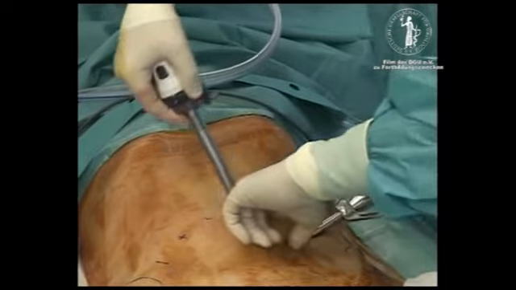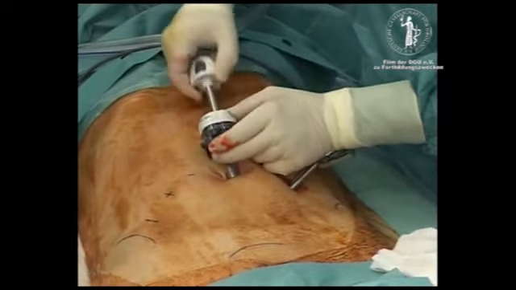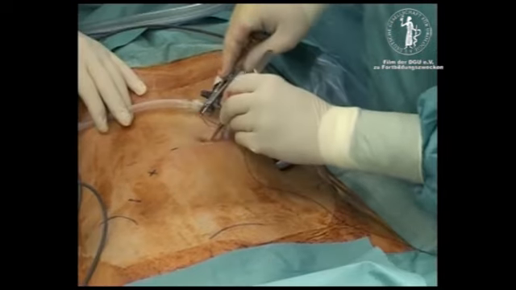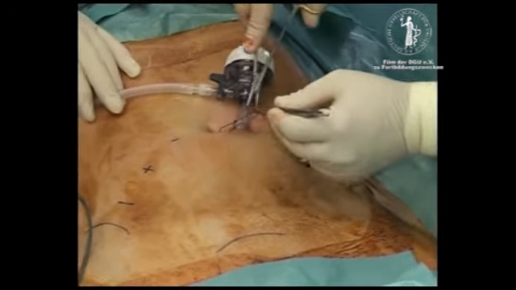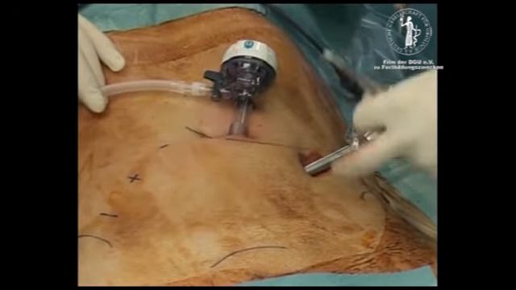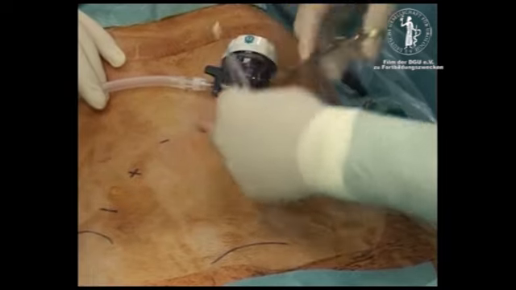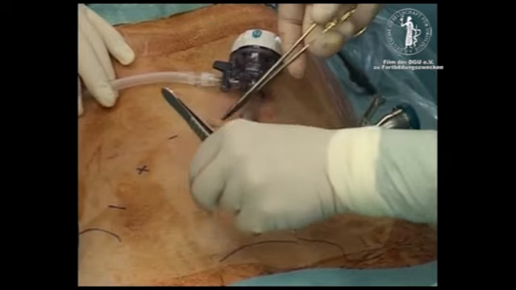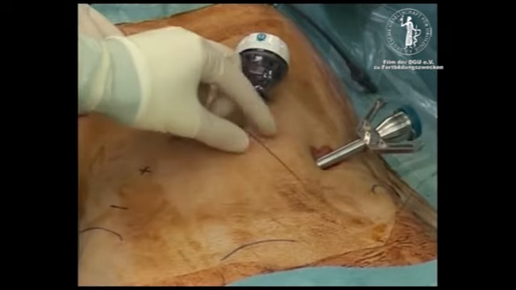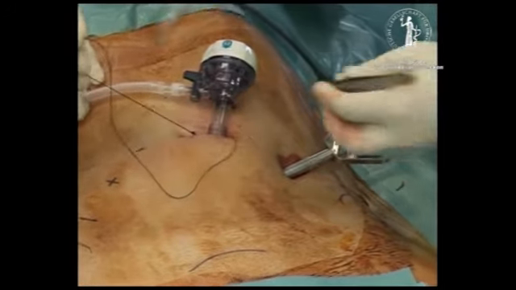Then the 12 mm camera trocar is introduced and the insufflation is started with high flow and a maximal intra-abdominal pressure of 12 mm of mercury. The camera incision is closed with a silk suture to reduce gas loss and maintain the intra-abdominal pressure. This incision is necessary at the end of the operation for the removal of the prostate in the specimen bag.